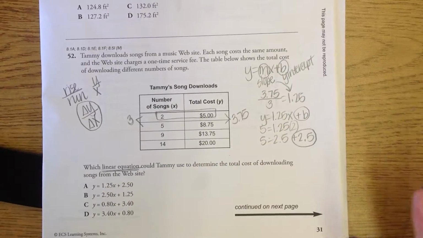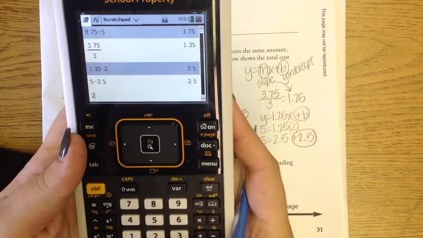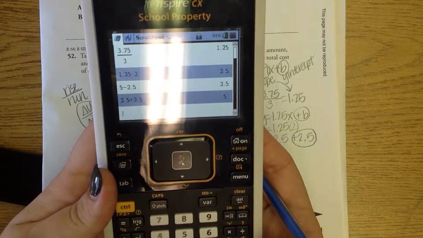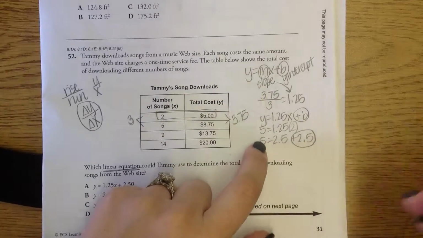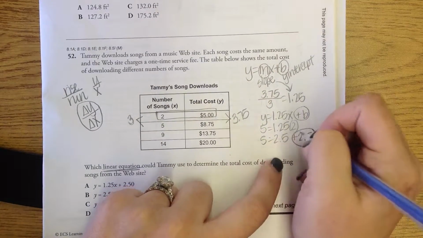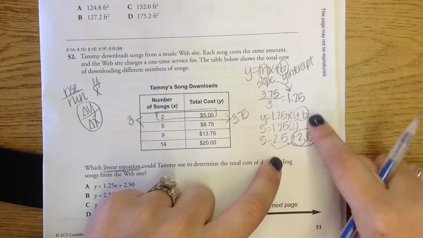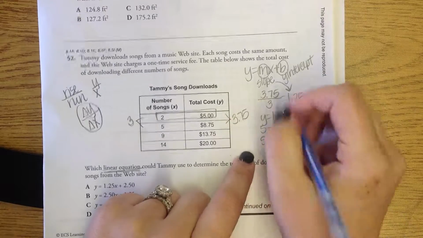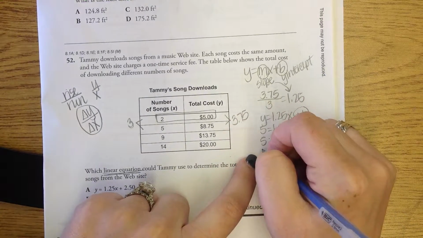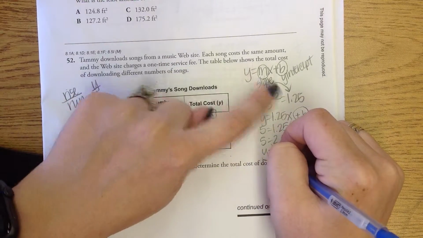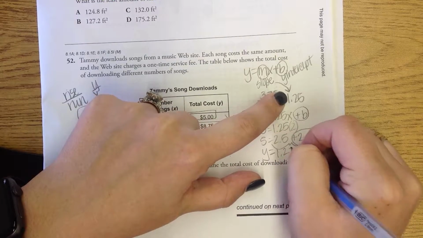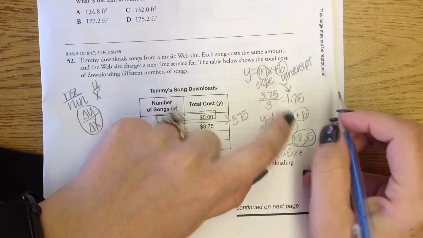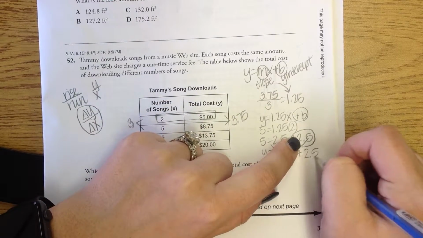Just to be sure, I'm going to add the two together, and aha! It gives me 5 as my y value. So our magic b is indeed 2.5. Rewriting our equation, this should look like y equals our m, which we found to be 1.25, x plus the b, which we found to be 2.5.